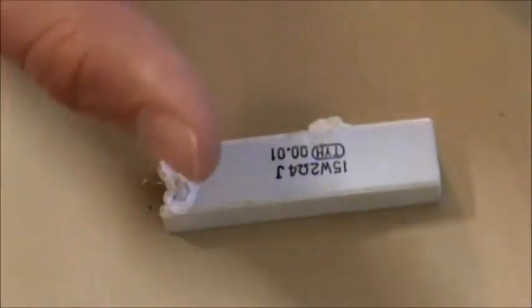I'm trying to get the center so people can see it. I have it upside down. I'm trying to crane my neck to figure out what I'm looking at. It's not worth it. Never mind.